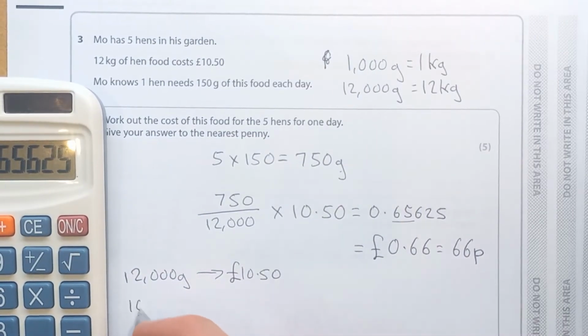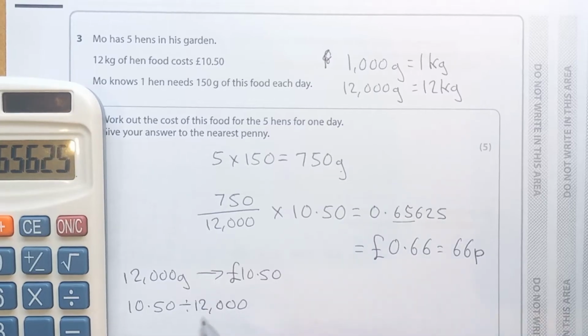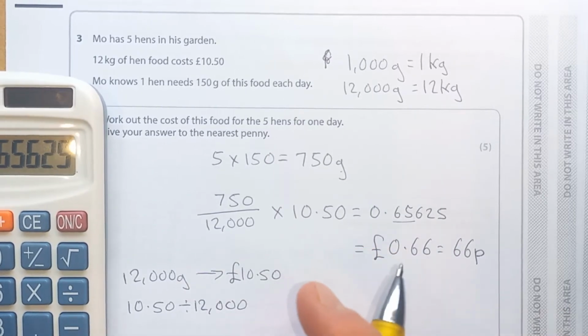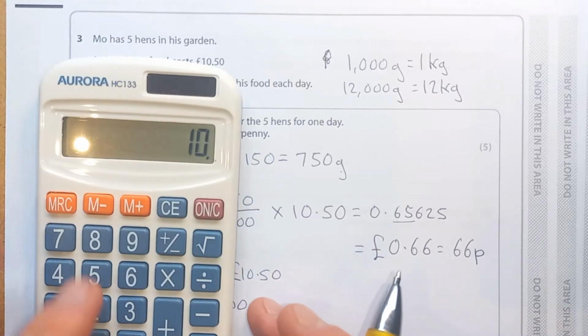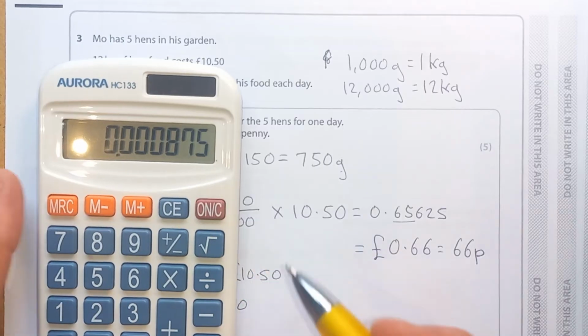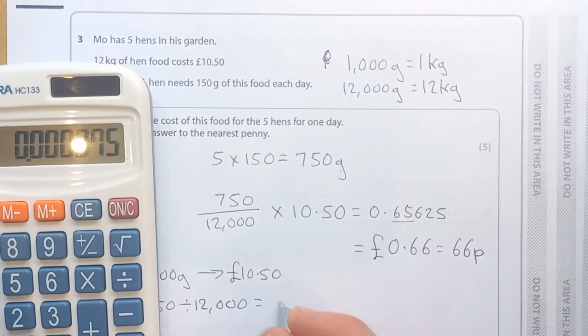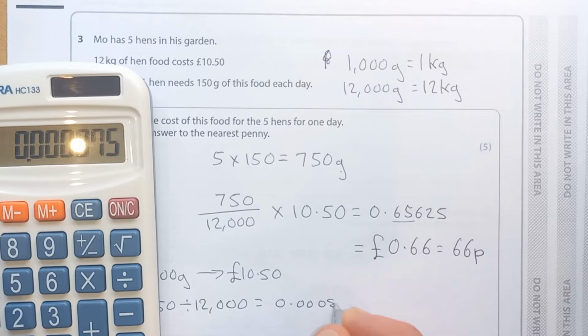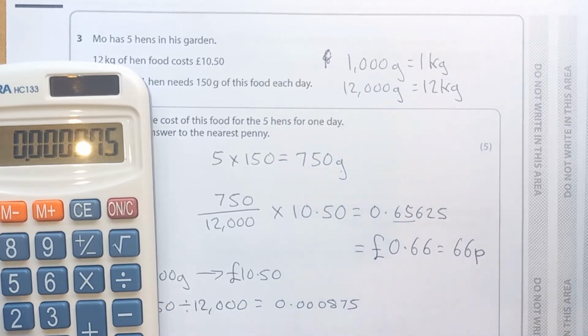So what we could do is say, well, if we take the £10.50 and divide it by 12,000, that will tell us how much it costs for 1 gram. Okay, so 10.5 divided by 12,000, that's a cost for 1 gram. Okay, so 0.000875. Doesn't mean a lot on there because we've got lots of zeros, very small number.